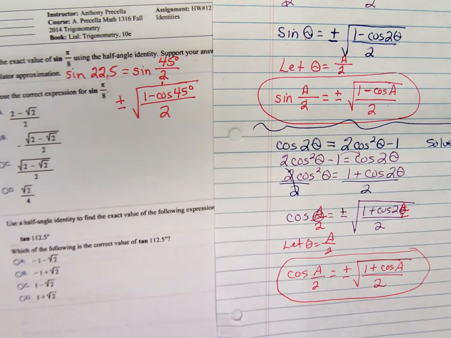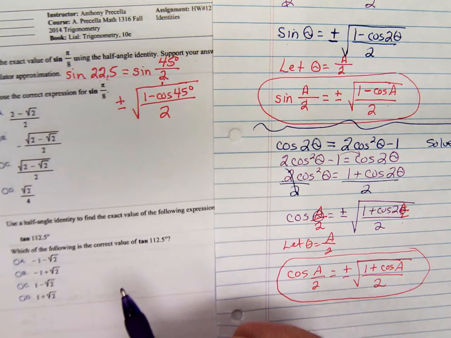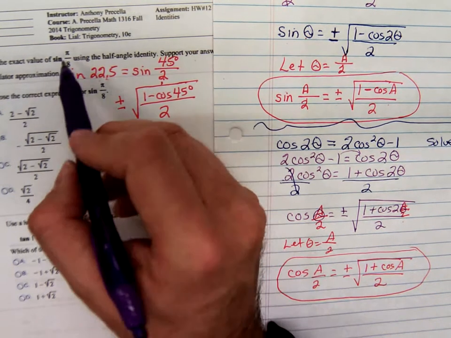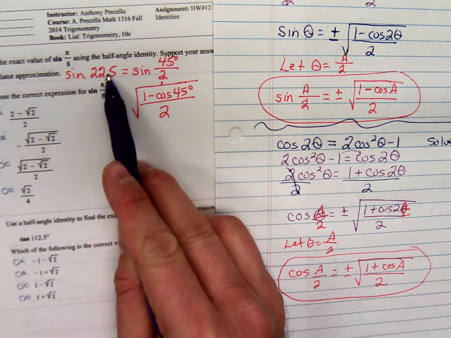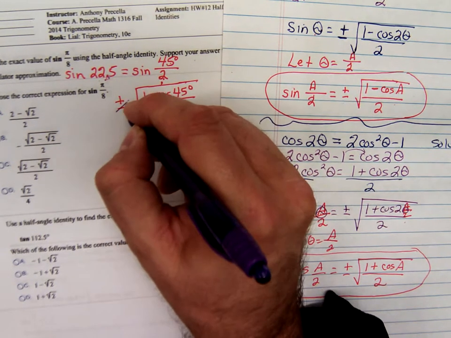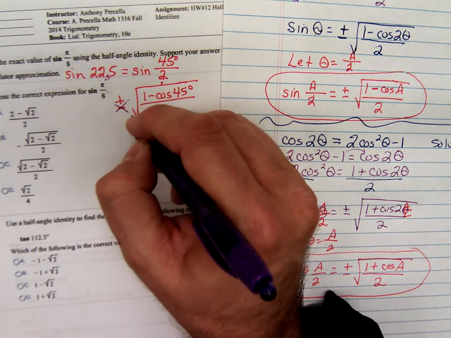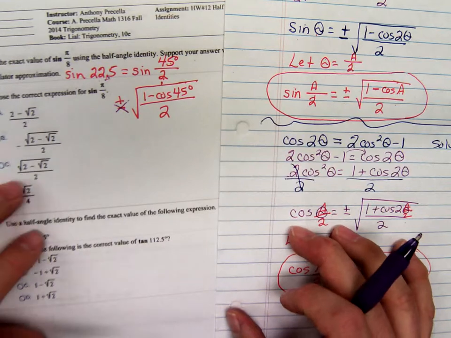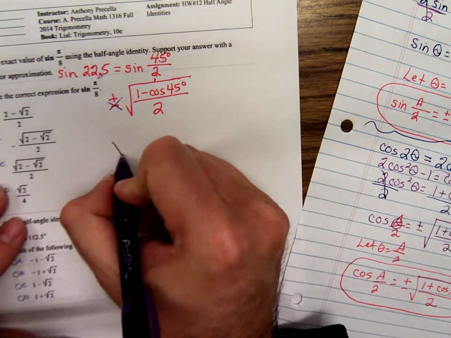And I don't know why I wrote the plus minus. I think we could go ahead and decide right now, is it a positive square root or a negative? It's positive, because 22.5 would sure be in quadrant 1, and in quadrant 1, all the trig functions are positive. I crossed out the minus. So let's see, how are we going to simplify this? Well, what's cosine 45 degrees?